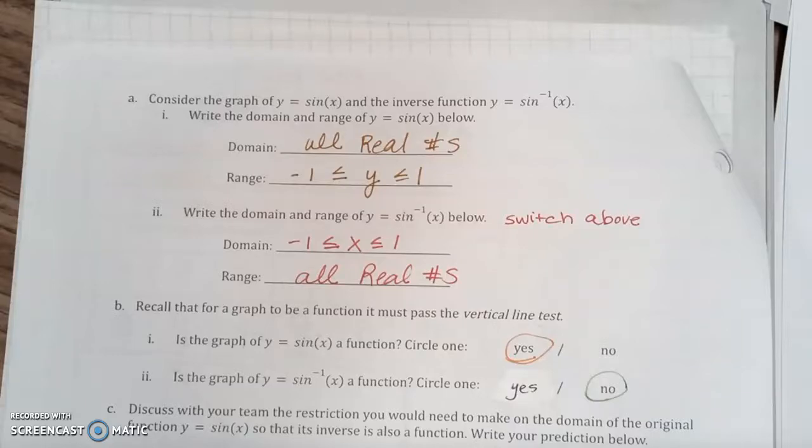So the domain for the sine of x is going to be all real numbers, and the range is going to be from -1 to +1. For part 2, they want you to write the domain and range of sine inverse. So you're going to reverse what you had for the sine of x. So the domain is going to be from -1 to 1, and the range is going to be all real numbers.